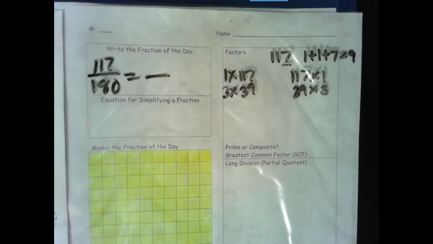Okay, next we try the next odd number, which is 5. The rule for 5 is that it ends in a 0 or 5. It ends in a 7, so 5 is not a factor. We try 7. 7 times 10 is 70, 77, 84, 91, 98, 105, 112, 119. 117 is not in that list, so 7 is not a factor.